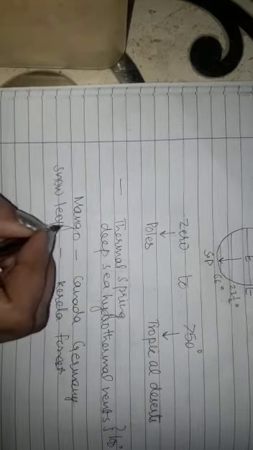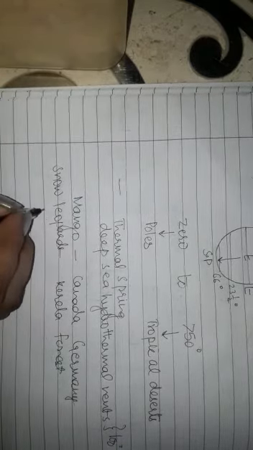There are more examples, like the mango trees. They cannot be grown in countries like Canada and Germany, and snow leopards are not seen in Kerala forest. And tuna fish is not caught beyond the tropical latitude oceans.